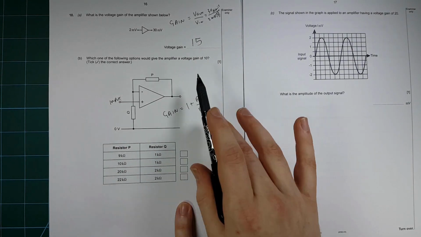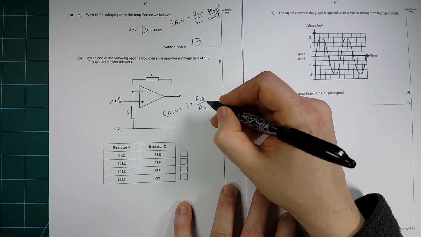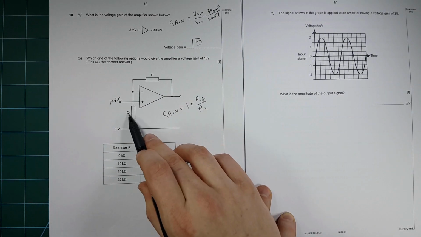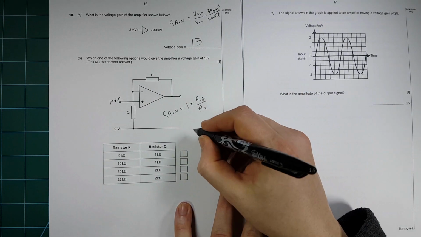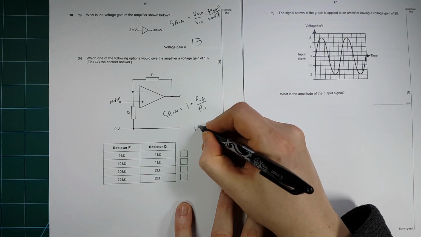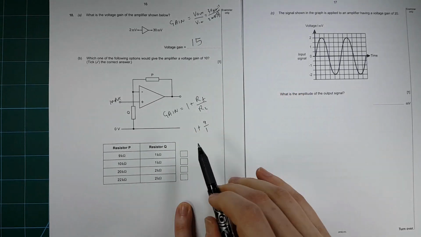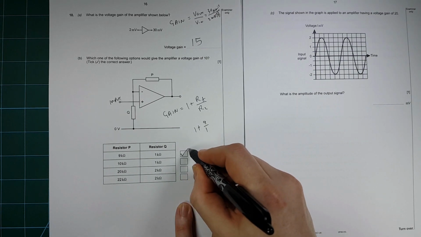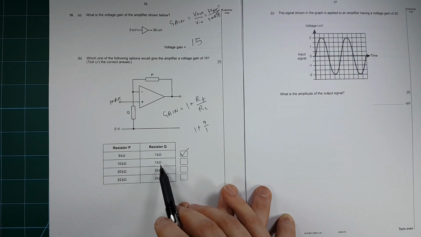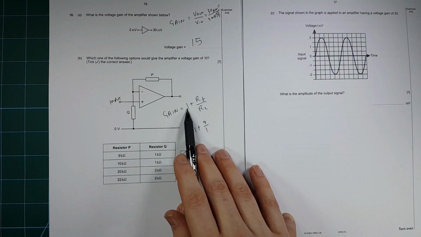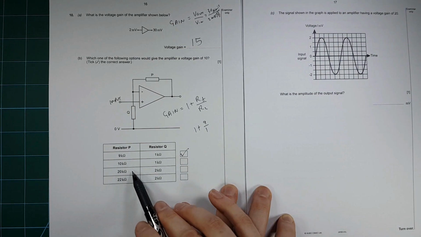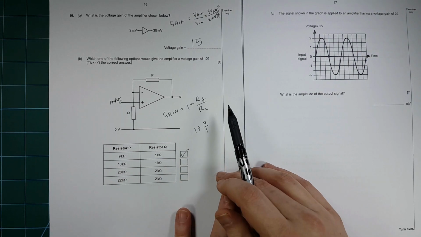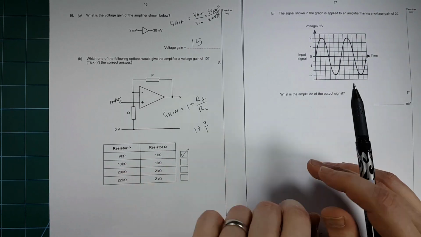So if we want this number to equal 10, then from these values here, we want this one to be 9 and this one to be 1, so that we have 1 plus 9 over 1, which will give us a total of 10. So it's that one there. This is them trying to trick you, because if you did that, you'd add the 1 and you get 11. Same with that one, and that one you get 11, and then you'd add 1 and you get 12. So it's this one here.